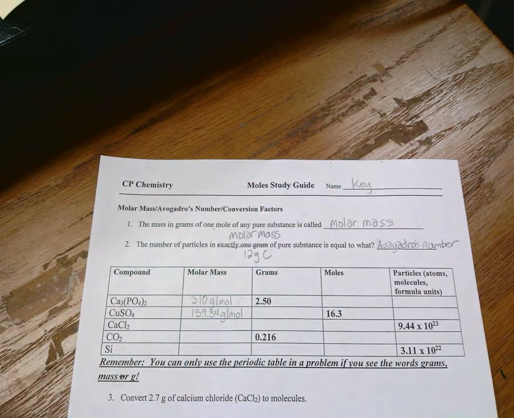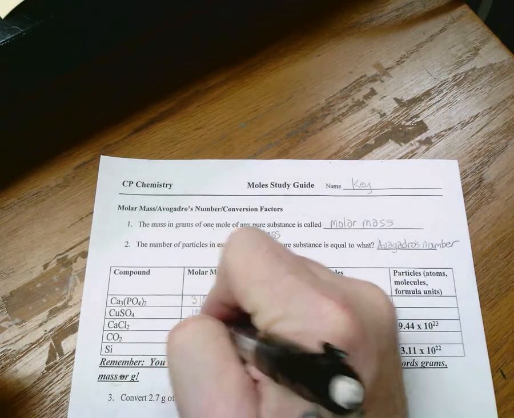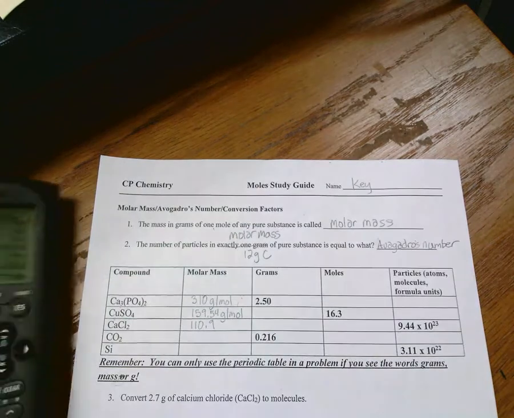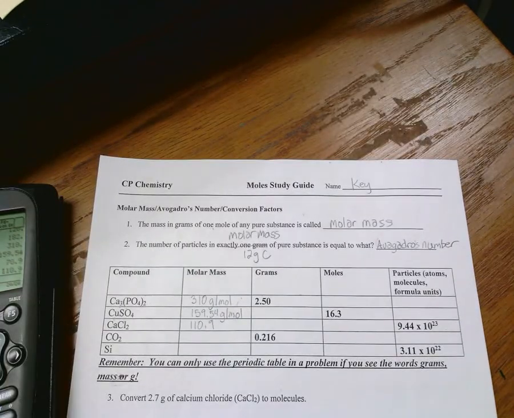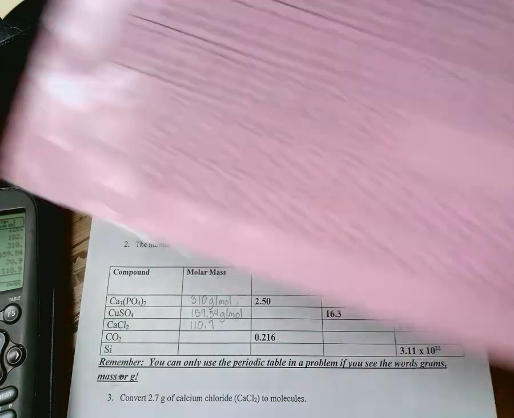CaCl2, so I have 2 chlorines at 35.45 apiece. And I'm going to add a calcium, which weighs 40. It's 110.9. I guess I should probably grab the periodic table, but I'm hoping everybody knows this by now.